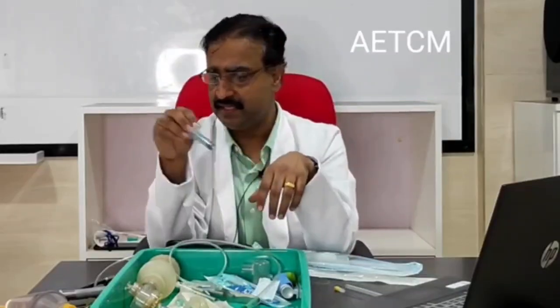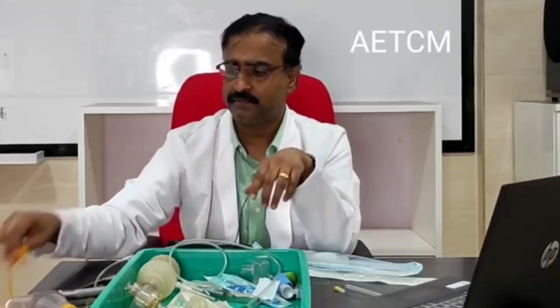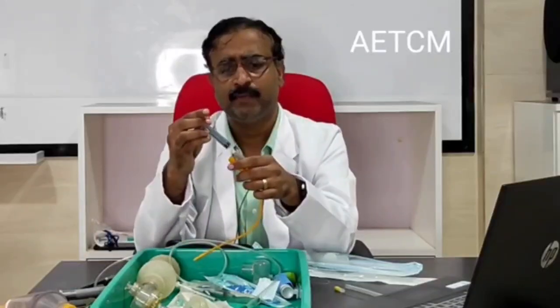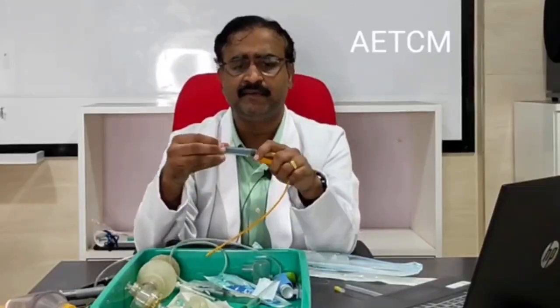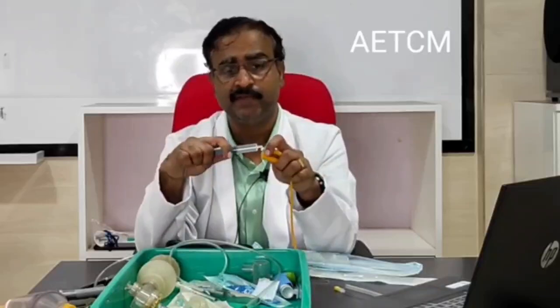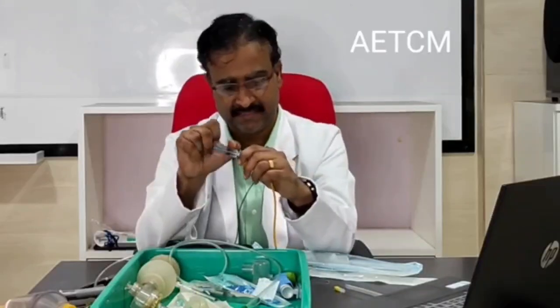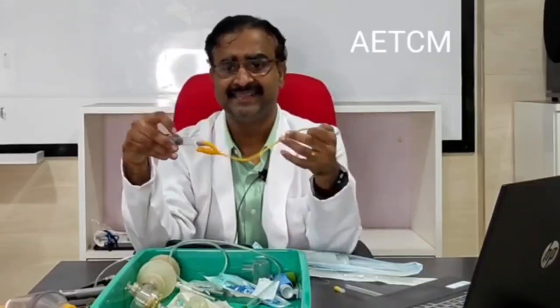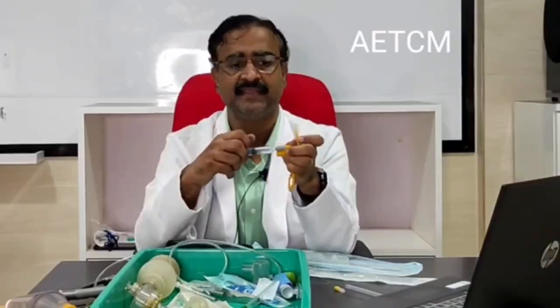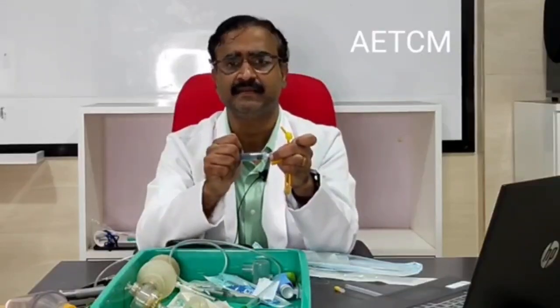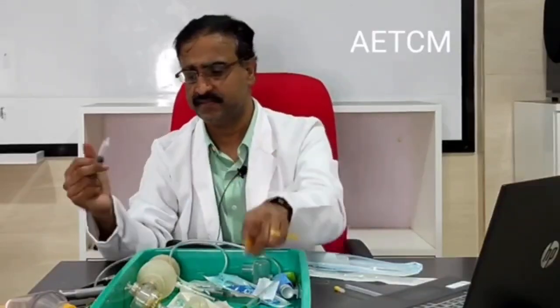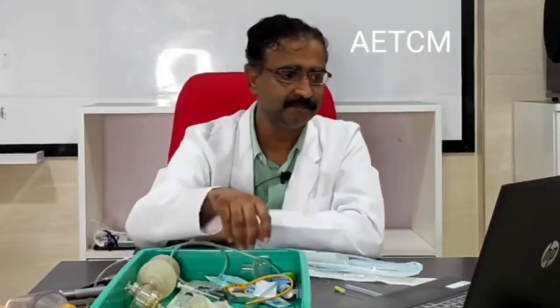The same thing can also be used for inserting a fluid amount inside the Foley's catheter to see that it is sufficiently distended at the opposite end, just like this, it gets distended. So these are the uses of a syringe.